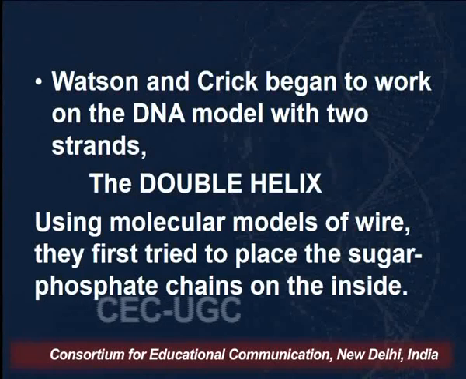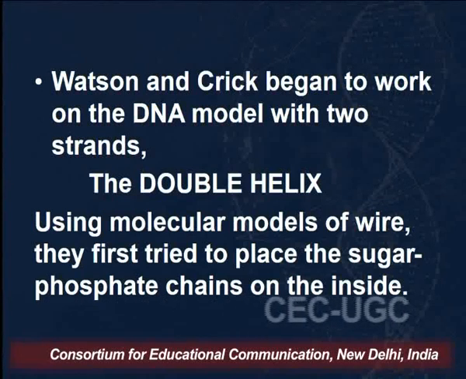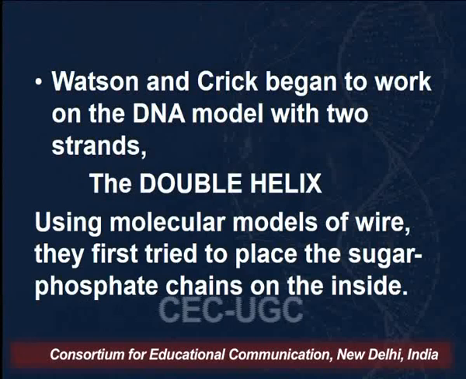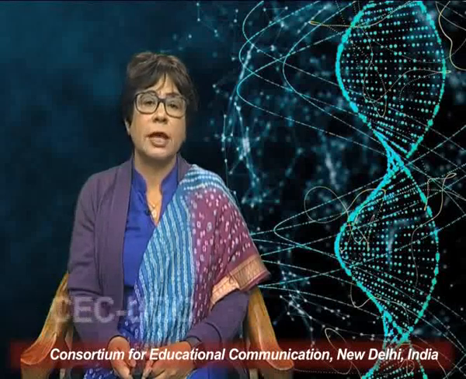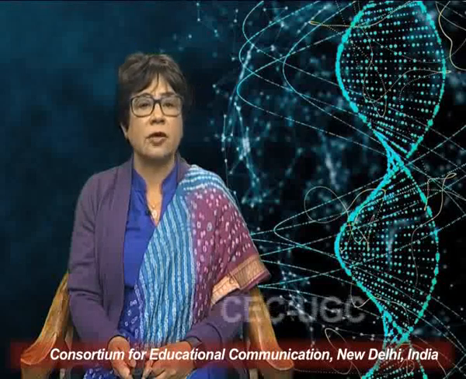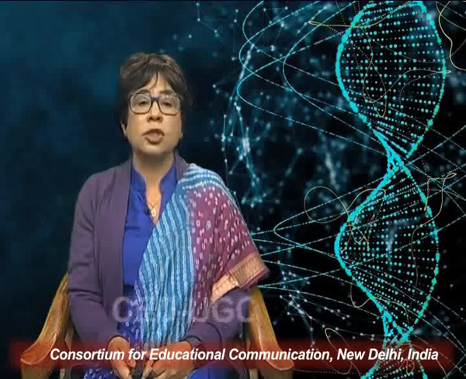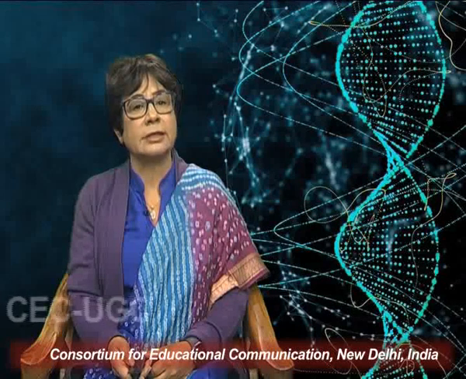Watson and Crick began to work on a DNA molecule with two strands, the double helix. Using molecular models of wire, they first tried to place the sugar phosphate chains on the inside. However, this did not fit with the X-ray measurements and other information on the chemistry of DNA. The key breakthrough came when Watson put the sugar phosphate chain on the outside and the nitrogen bases on the inside of the double helix.